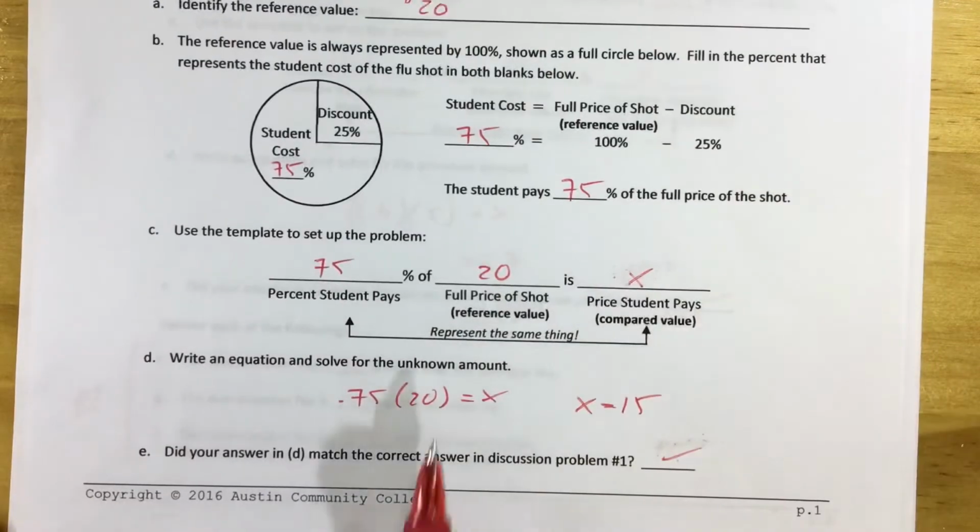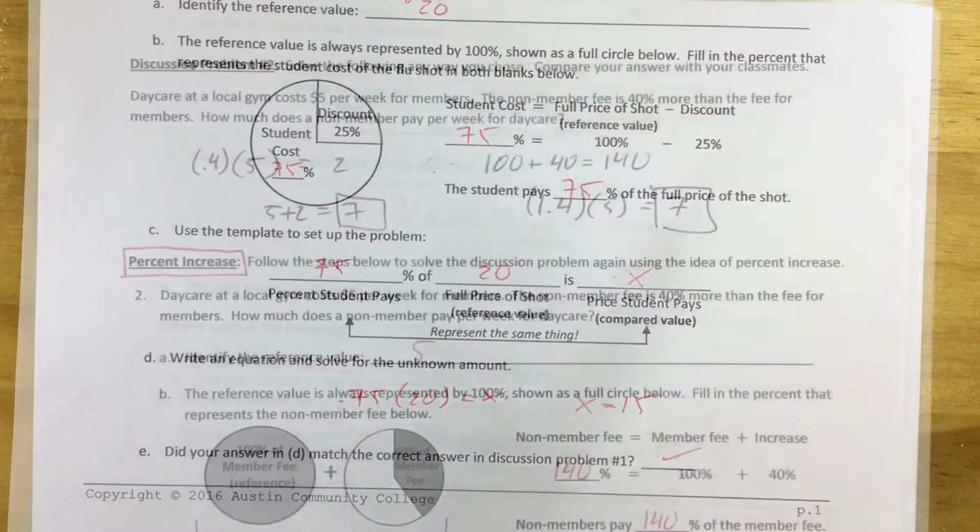Translate that into the equation. 0.75 times 20 is equal to X. Then just quick multiplication there is going to give you your answer of 15. And of course it did match my answer that I had at the beginning.